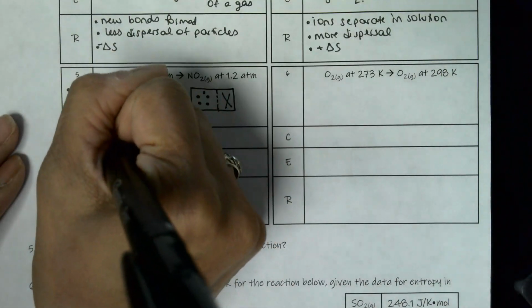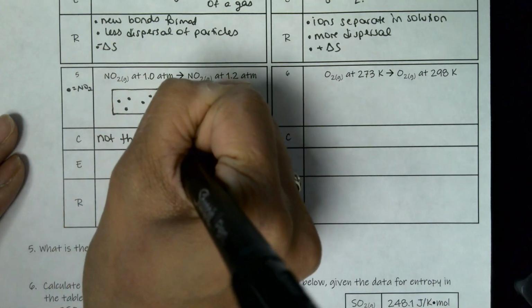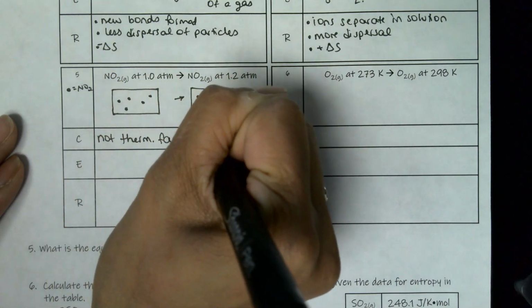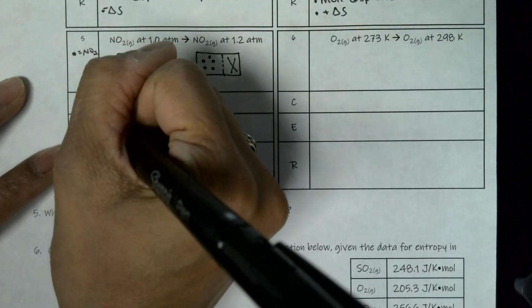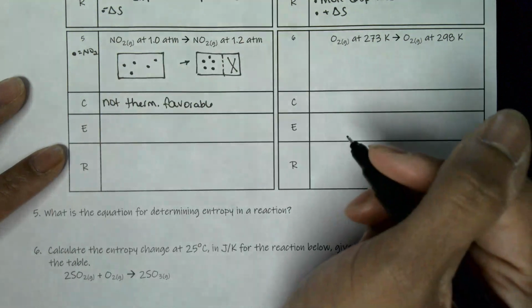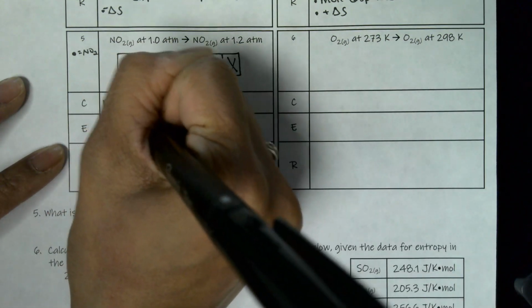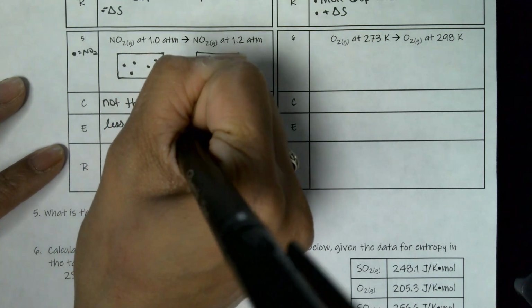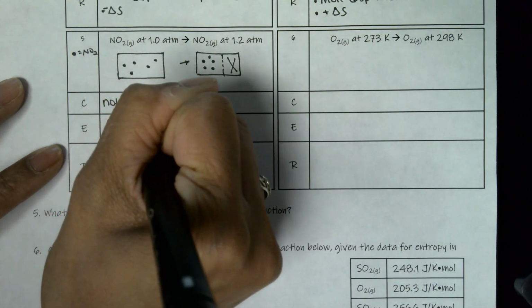So this is not thermodynamically favorable. We say decrease in dispersal or less dispersal. The molecules are closer together.